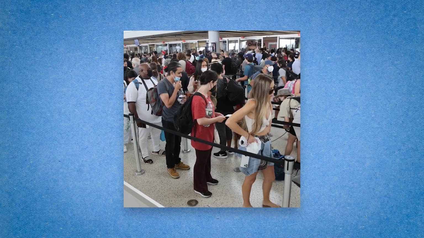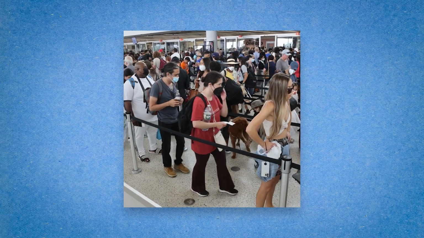So you know that really long line that you have to go through when you land back in the US after an international trip, also known as immigration and customs? Well, having Global Entry will help you bypass that line.